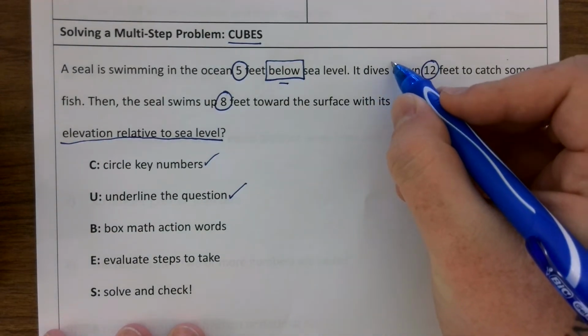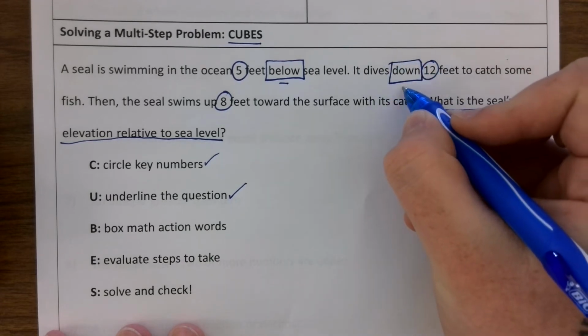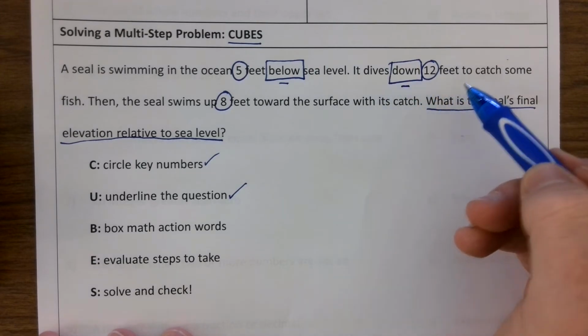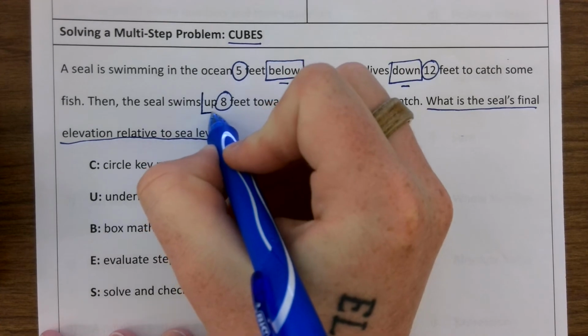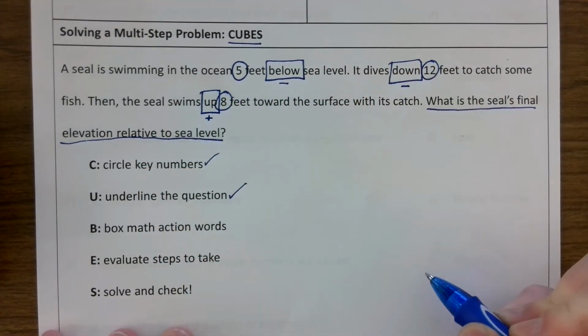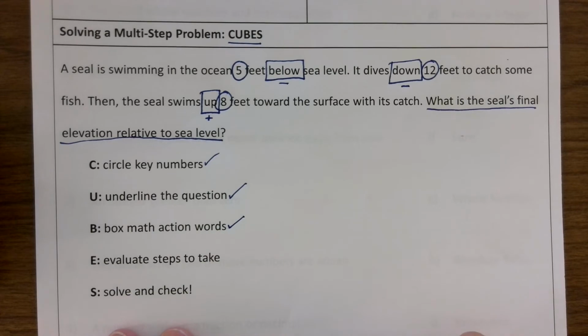Then "dives down" is another action word that tells us that it is negative, or we're subtracting. It dives down 12 feet to catch some fish. Then the seal swims up. Up tells us we're moving in a positive direction toward the surface with its catch. All right, so we've boxed our math action words.